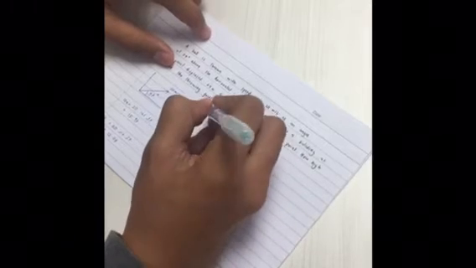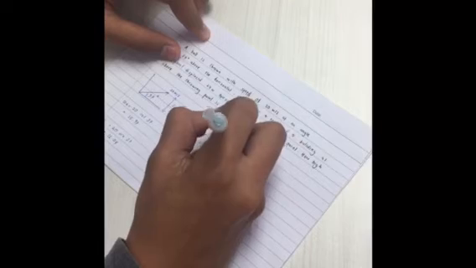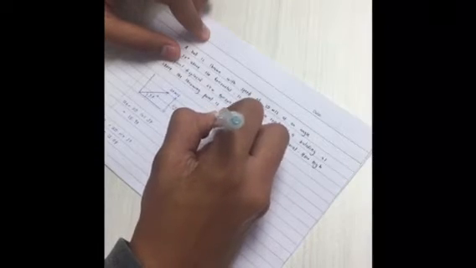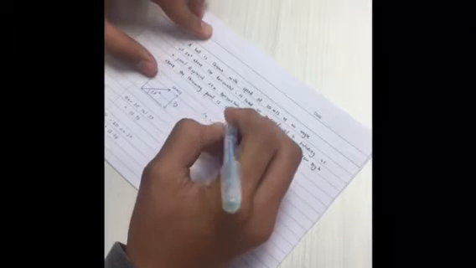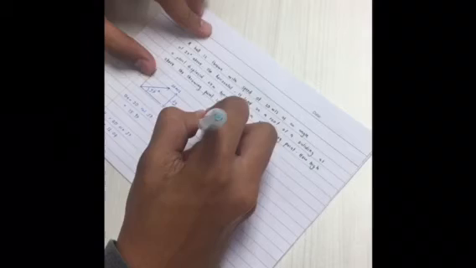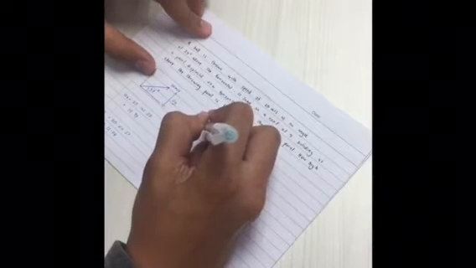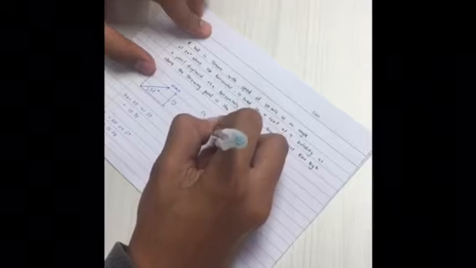Okay, we need to find sx. It means displacement. So sx is 24 meters. It was shown here. So the formula is sx equal to ux t.